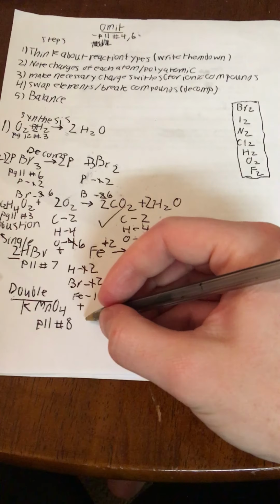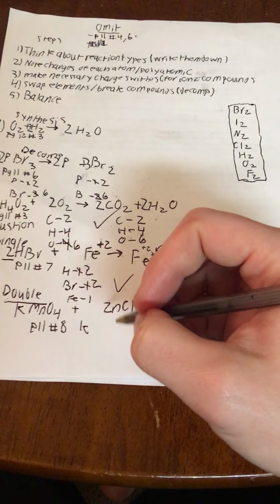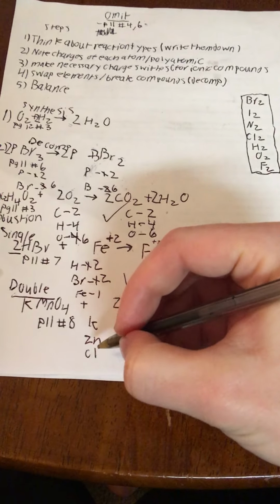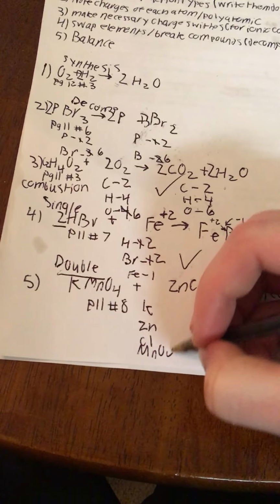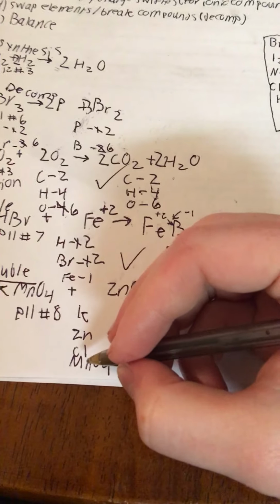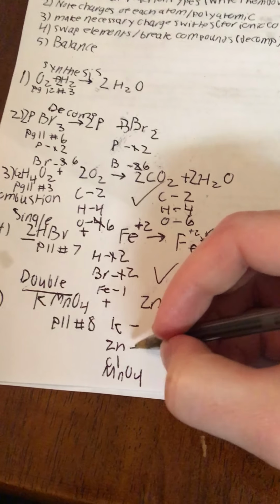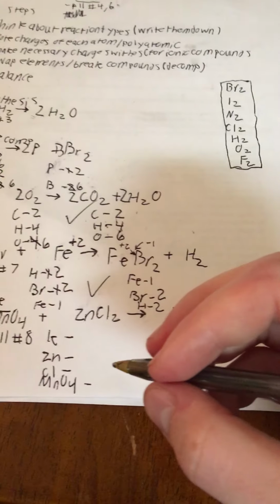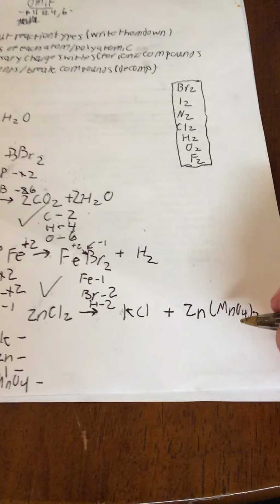So I'm going to come through. I'm going to start out with my metals. K, then Cl. No, zinc is my other metal. Zn, Cl, and MnO4. Since this is a polyatomic, this is permanganate, this is going to stay together, we can count it as one little item so that we don't have to write out a bunch of different stuff for manganese and oxygen.